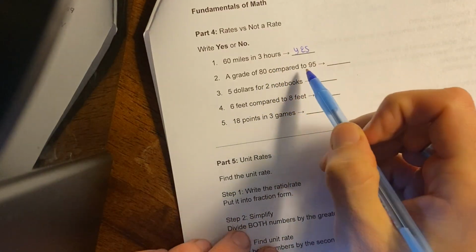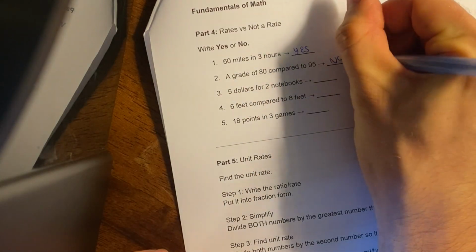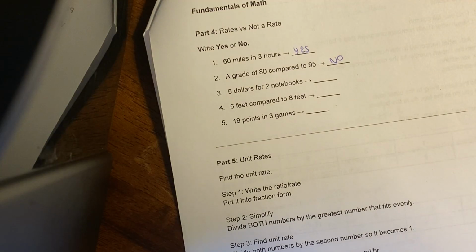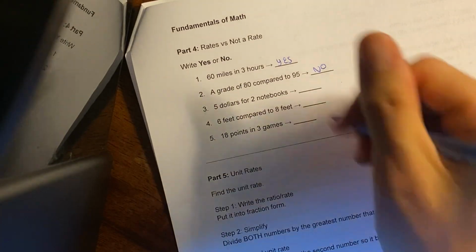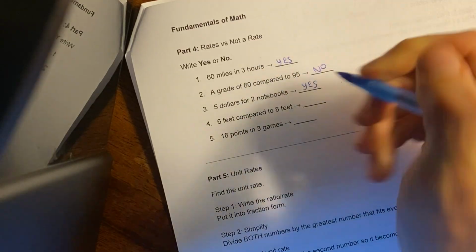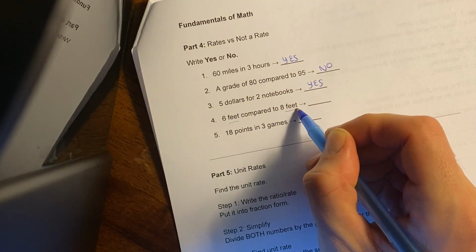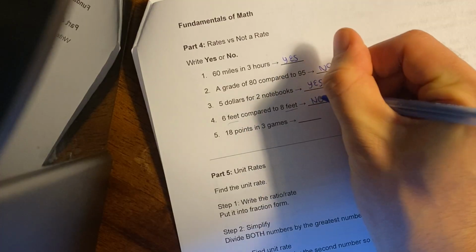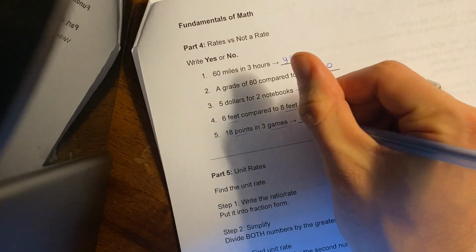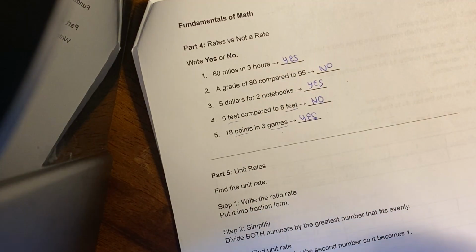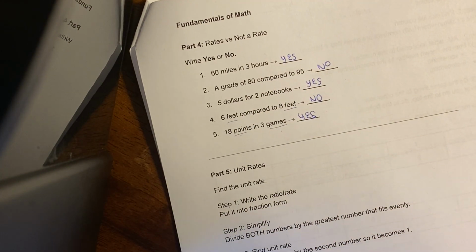A grade of 80 compared to 95. Those are the same units, so no, they are not. $5 for 2 notebooks. Dollars and notebooks, those are 2 different units. So yes, that is a rate. 6 feet compared to 8 feet. Nope, because those are the same. 18 points to games, those are the 2 units we're looking at. So that would be yes, because they are different. So that is a little bit about that.